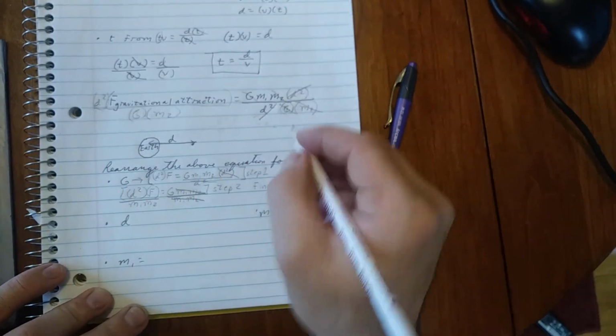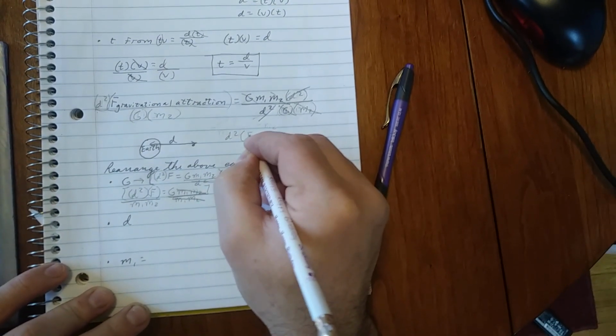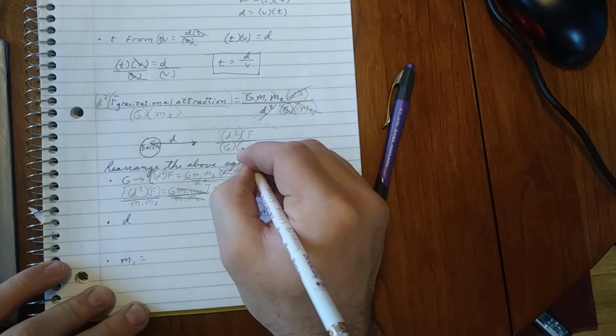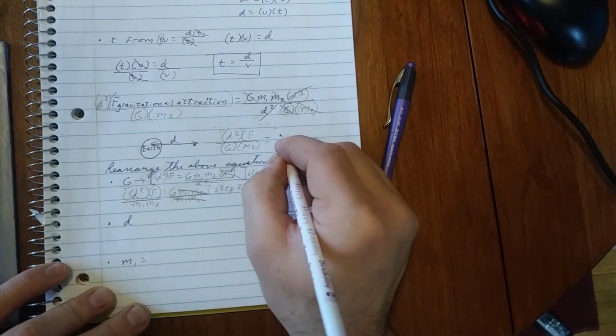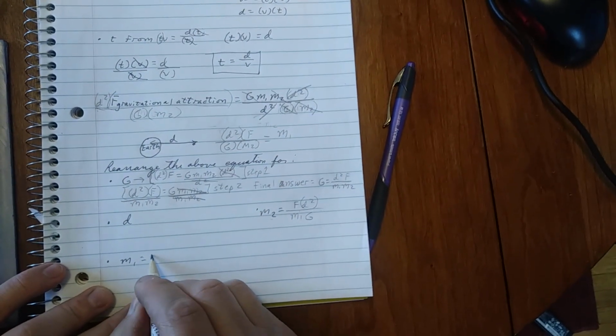What's left is d squared times F over G times m2 equals m1.